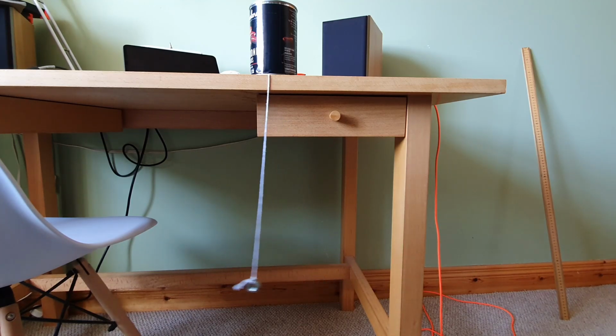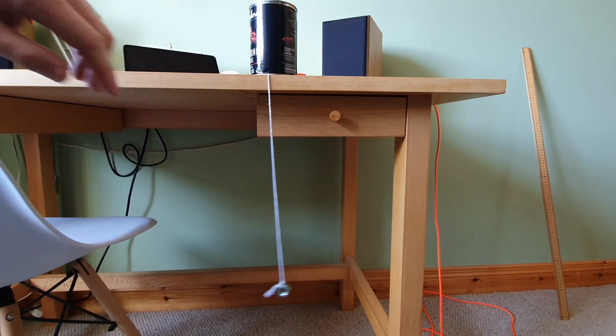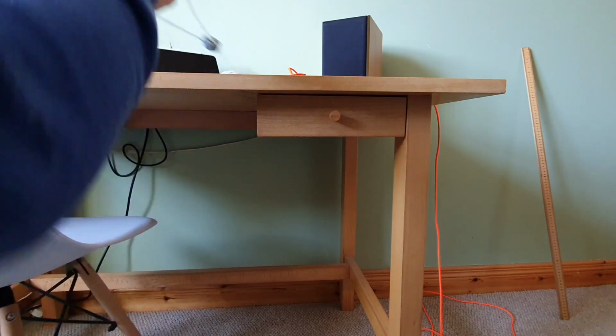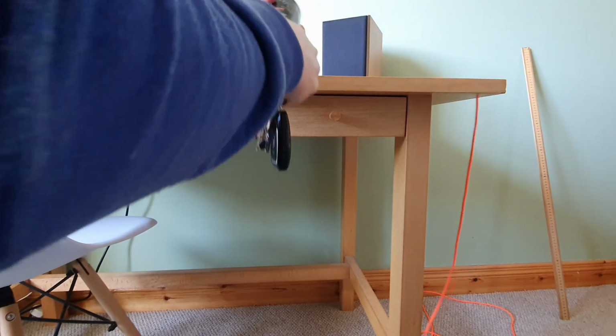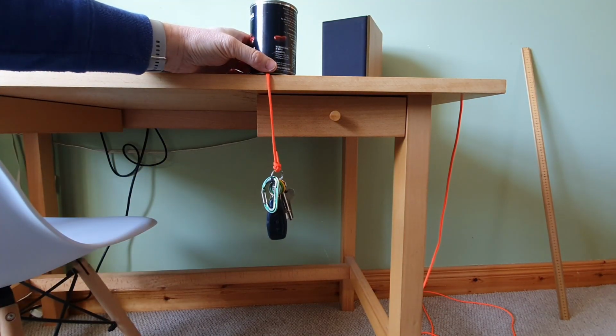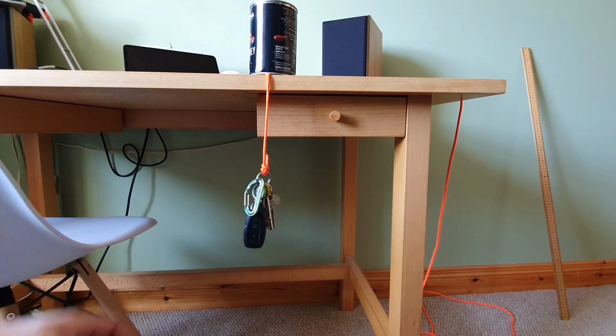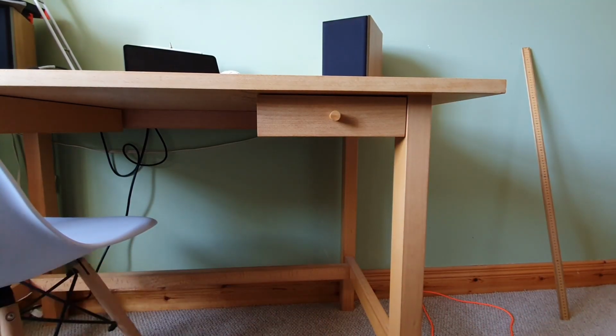Whenever you do this, make sure that whatever's holding this is heavy enough to hold this in place. Here, this is not really heavy enough. If I give it a bit of a pull, that would not be good.